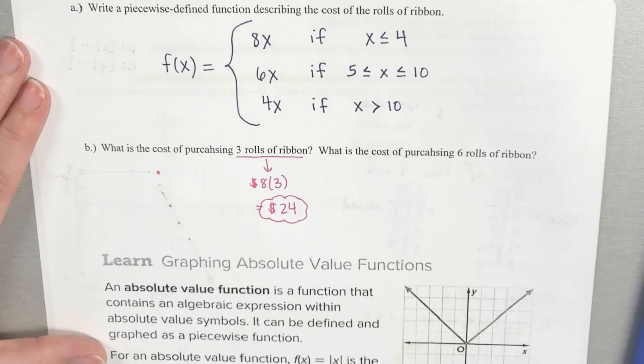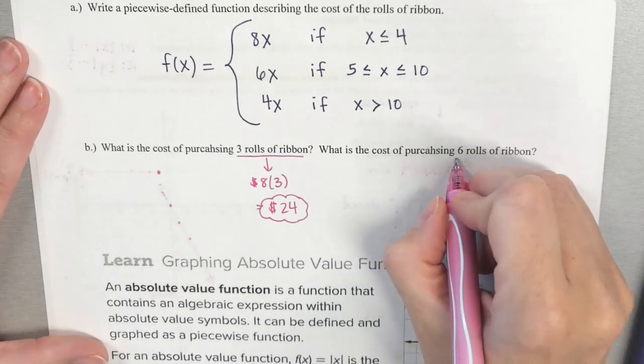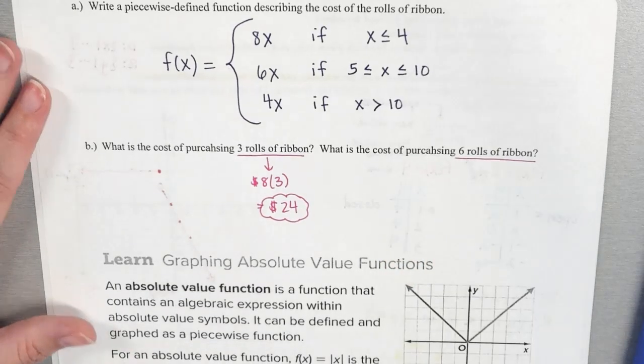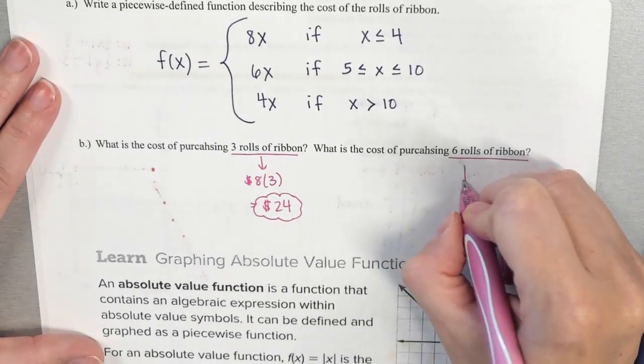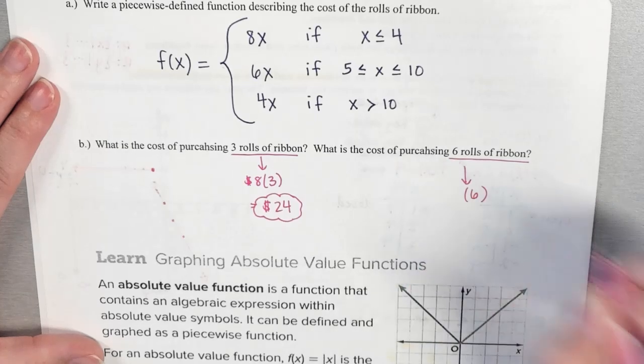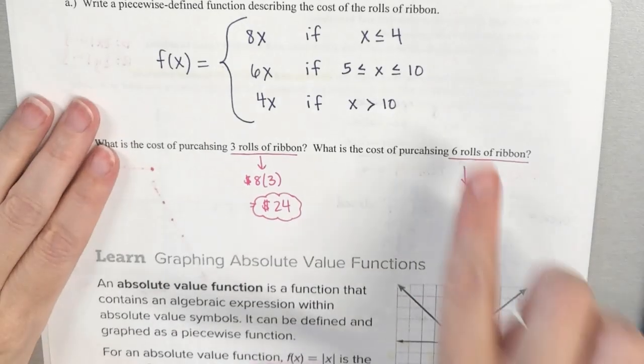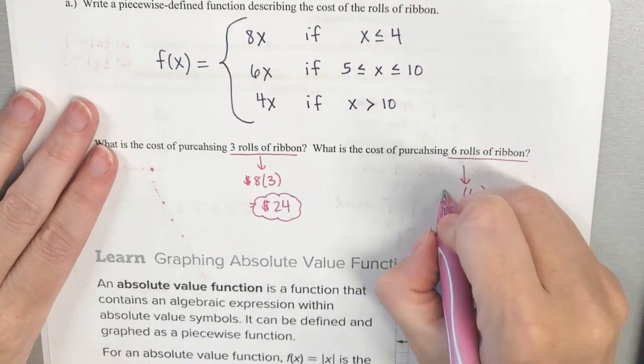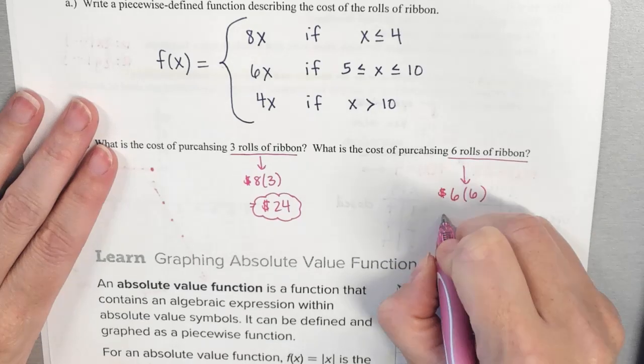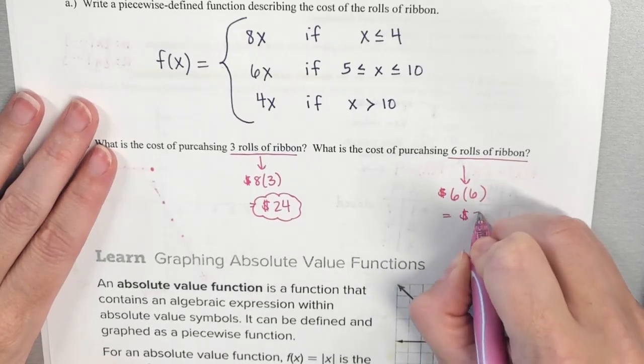Okay, and then will you guys go ahead and do the 6 for me? Okay, so 6 should fit into the middle interval. So 6 rolls at $6 cost how much? $36.